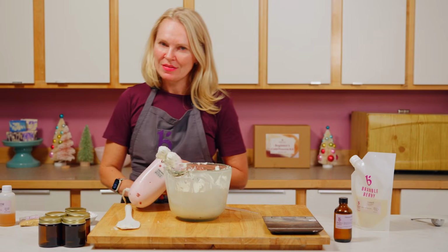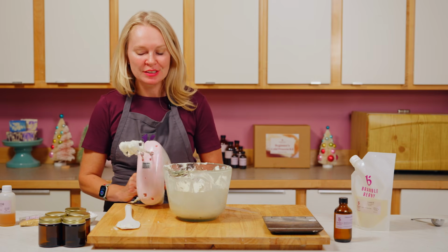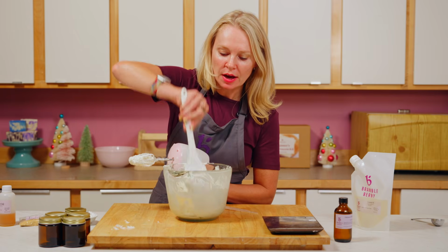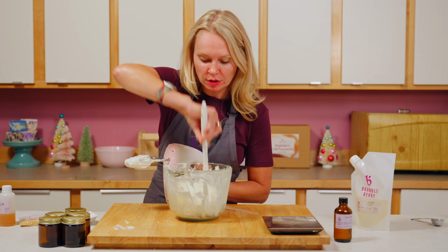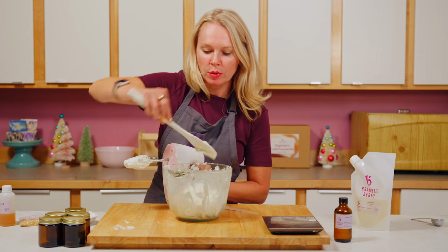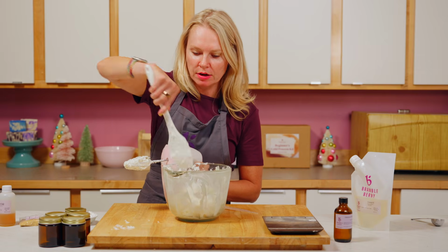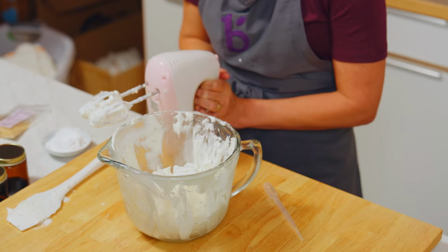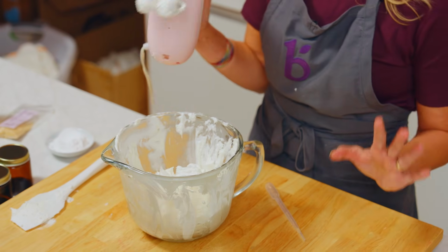All right, now it's time for our very final ingredient, which is our coconut oil. And again, that coconut oil is hot, so we're going to add it very slowly. We're only going with about 4 ounces, so not that much. And we will be whipping the entire time to keep this beautiful frosting-like consistency it currently is.